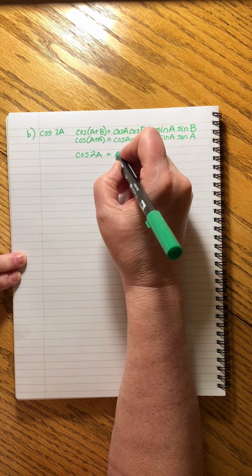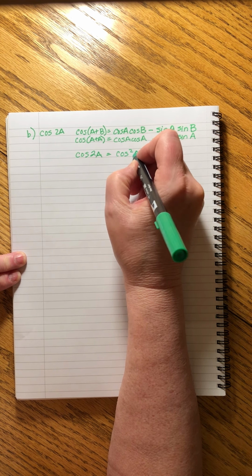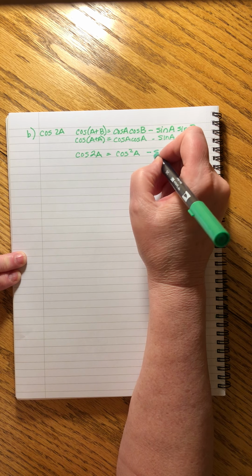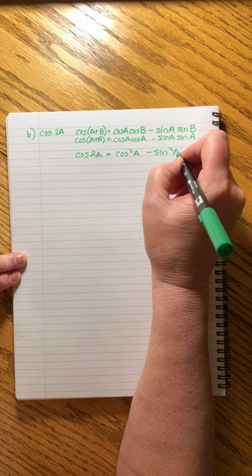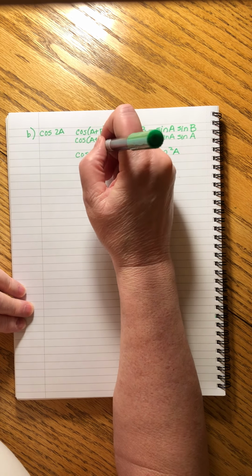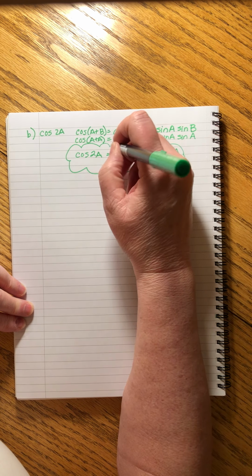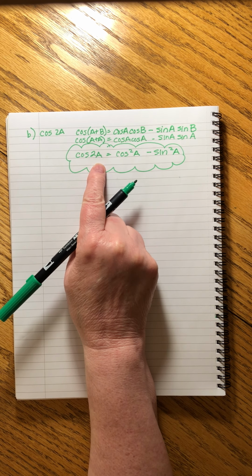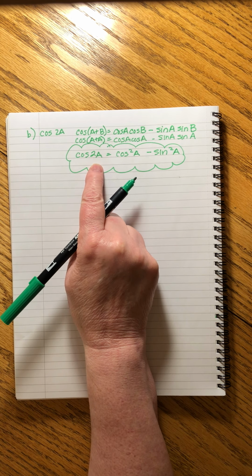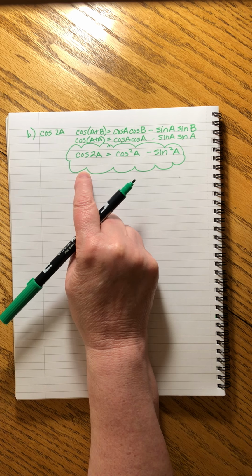This becomes cosine squared a minus sine squared a, okay? That's an identity for the cosine of 2a. That's our other double angle identity, okay, that we learned to derive.